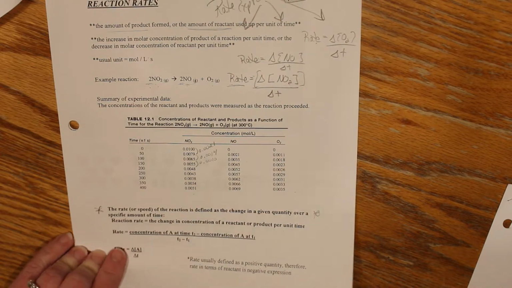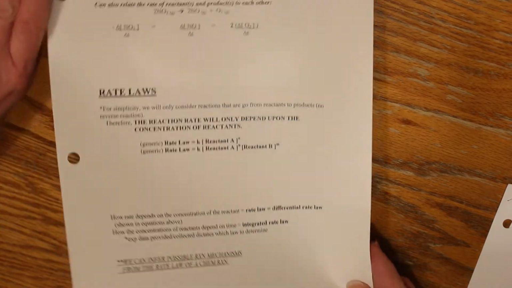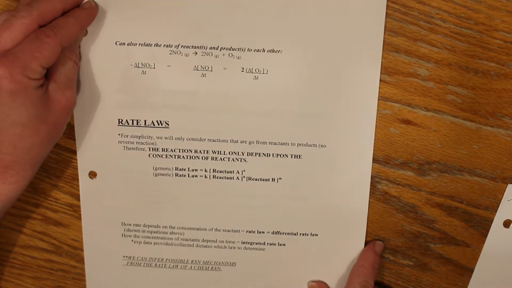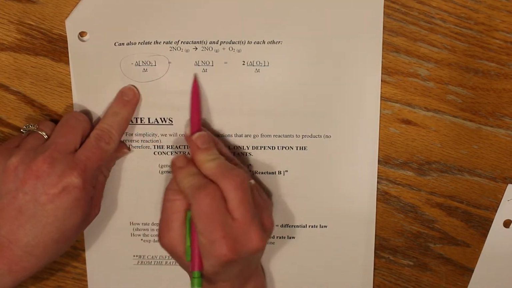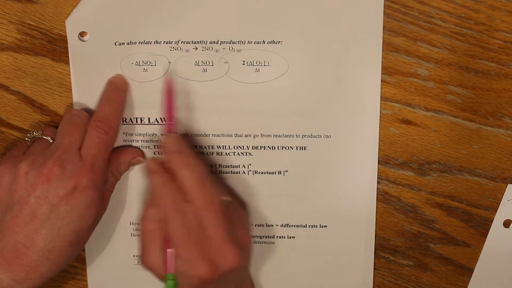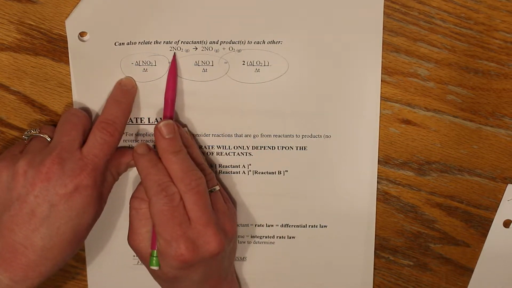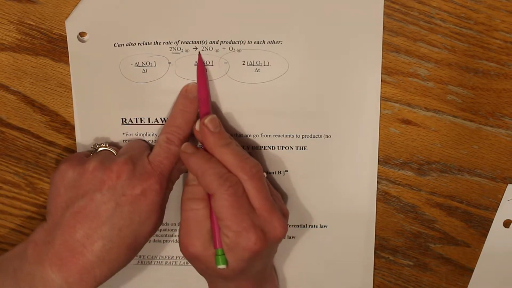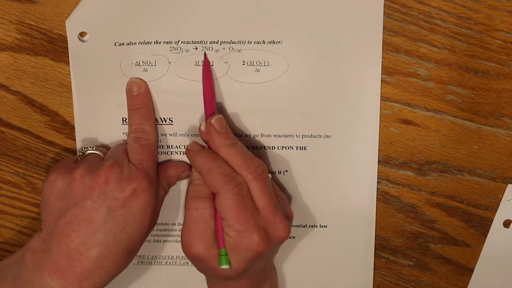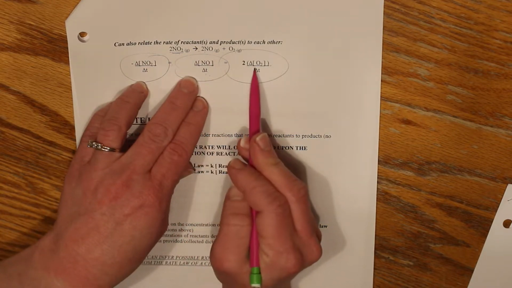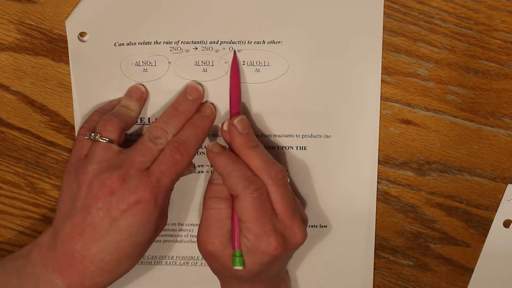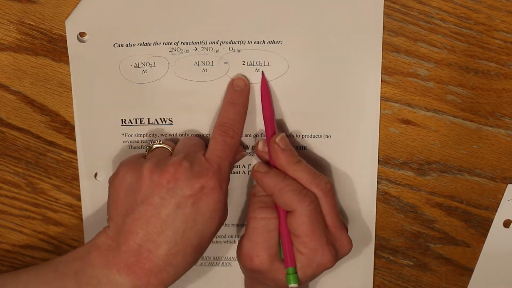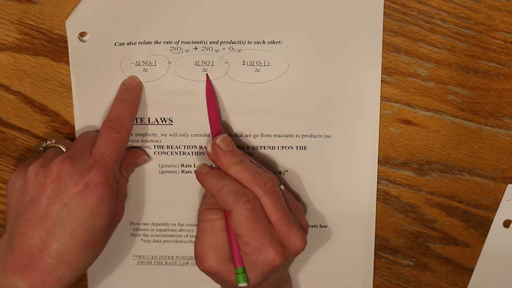And if we take a look at the very next page in the packet, this has this reaction and expresses these. And it should make sense that the rate of the reactant reacting will be equal to the value of the production of NO, because it's a 2-to-2 mole ratio. However, these are twice the rate of the O2. So whatever these are, we're going to have to double this to be equal to these.